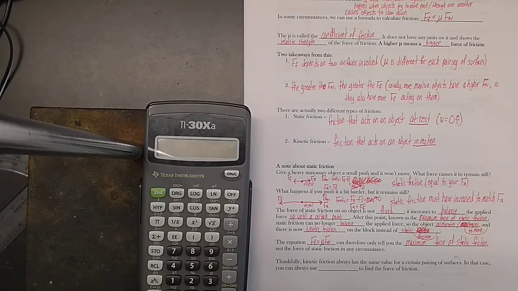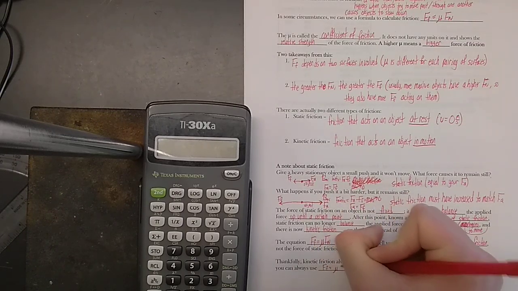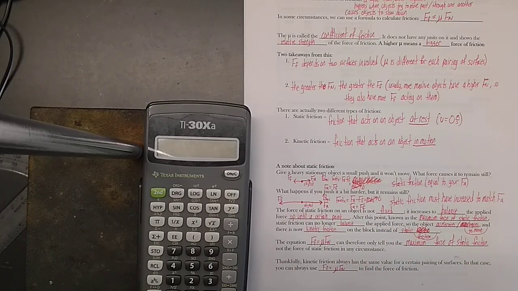And usually there will be code words for when you're supposed to be finding the maximum force of static friction. Like, what's the biggest possible force of friction before this object accelerates? Or you might be asked what's the smallest possible mu that this would happen? That's why static friction is a little bit more complex than kinetic friction. Thankfully, once an object is moving, we're going to model friction as kinetic friction always has the same value for a certain pairing of surfaces. So in that case, you can always use Ff equals mu Fn in order to find the force of friction.